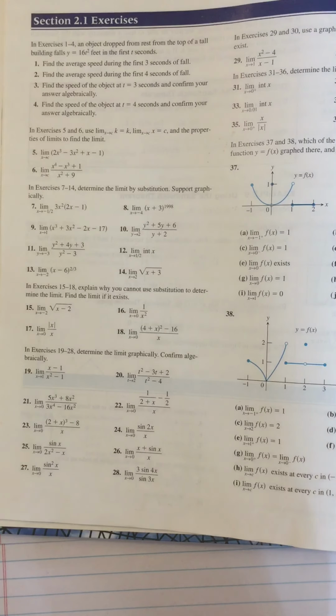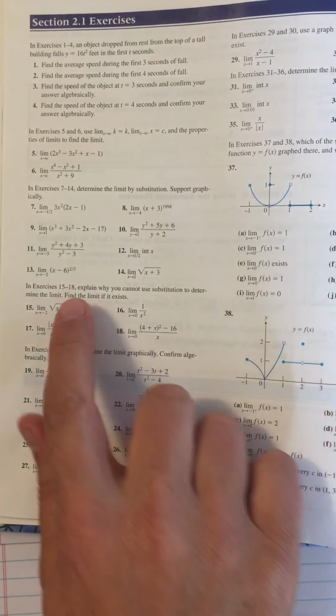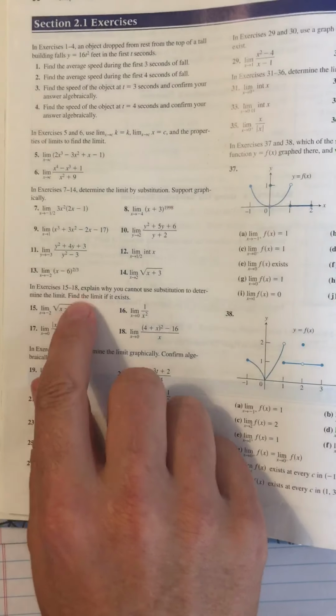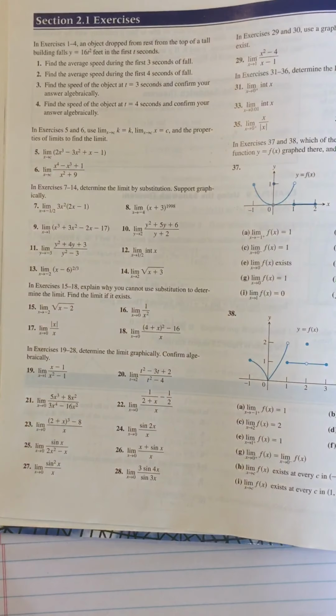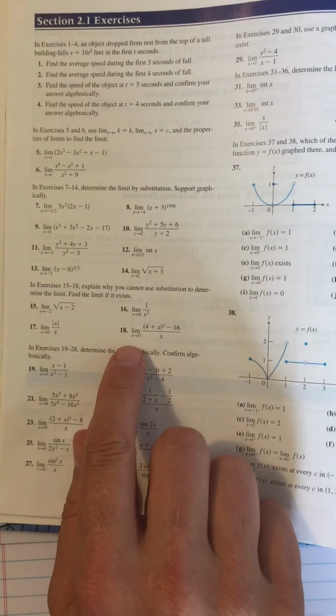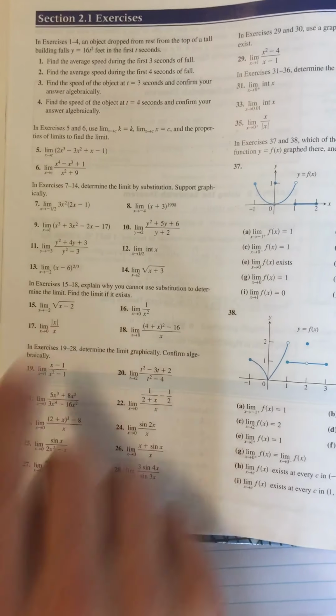All right, so we've just shown how we can determine the limit in number 18, even though they didn't ask us to. Oh, actually it does say find the limit if it exists. Didn't read that part. Got to read all the directions, you know. All right, fortunately I did that for 18, so you can do it for 15 and 17.